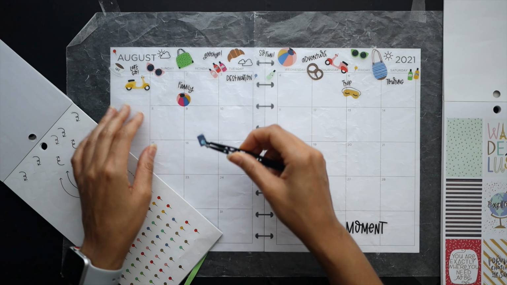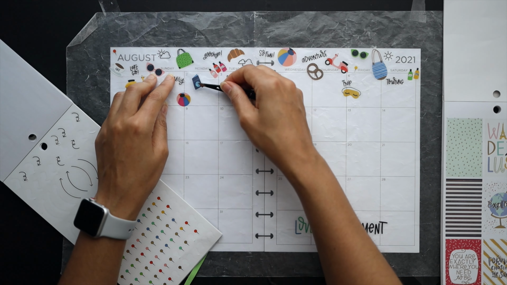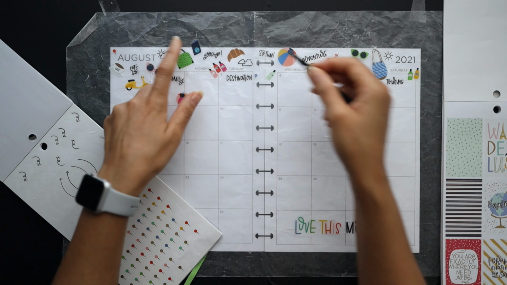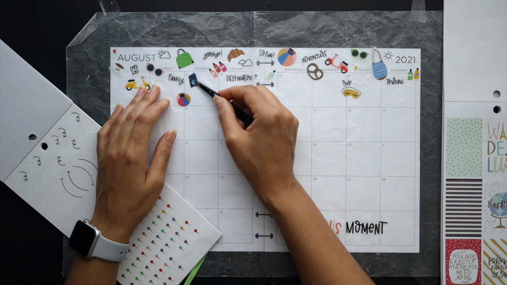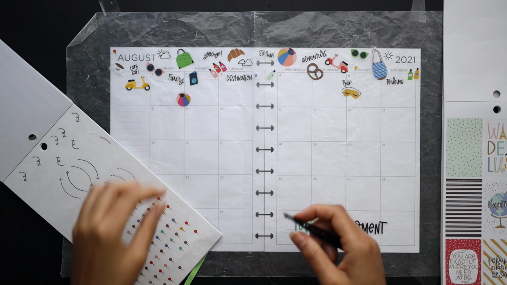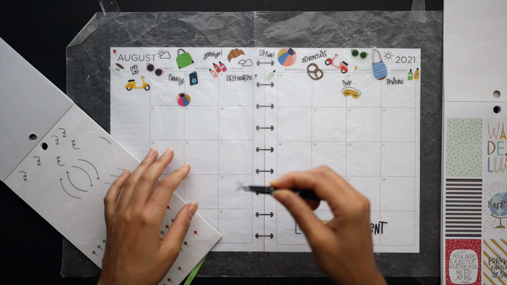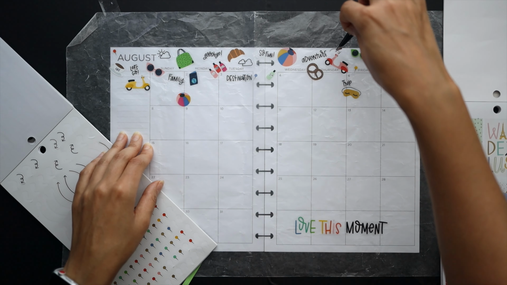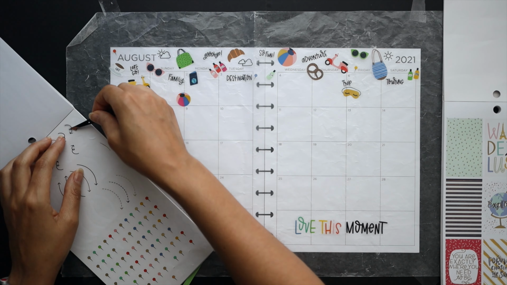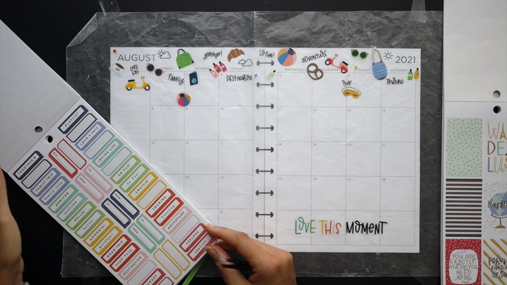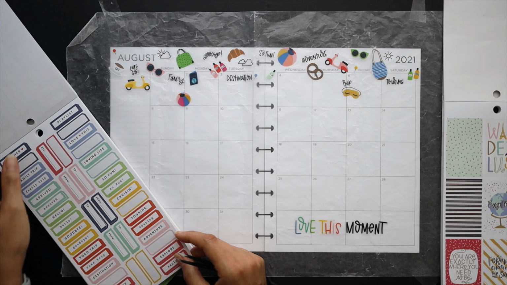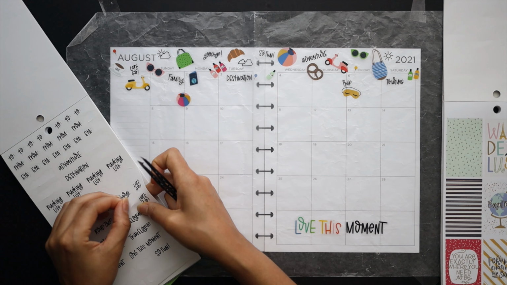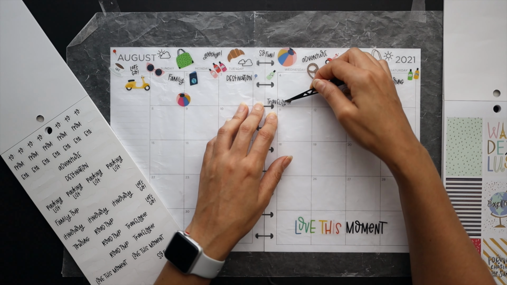Also rearranging things a bit for color and balance, and also to make sure that I can write around them. I'm being mindful not to put too much in any of the day slots, so that I can still write in something each day. And I would have liked to use this arrow, but I think it's going to be too much. I think it's going to be too cluttered with that. So we're going to leave those on the sticker sheet and maybe add in 1 or 2 more words if I can find a good home for them.